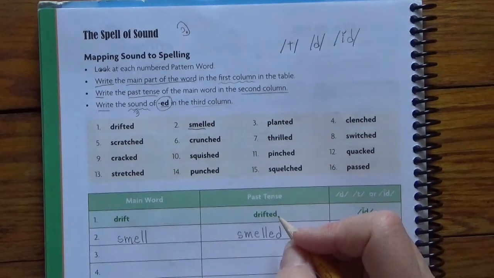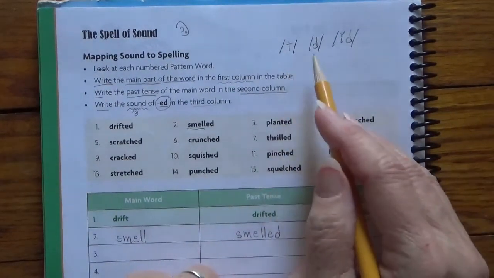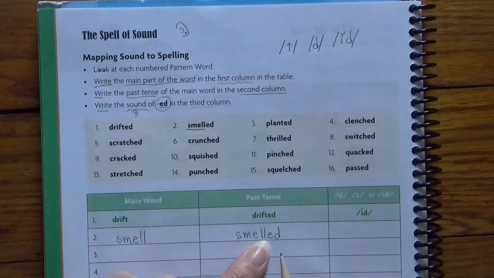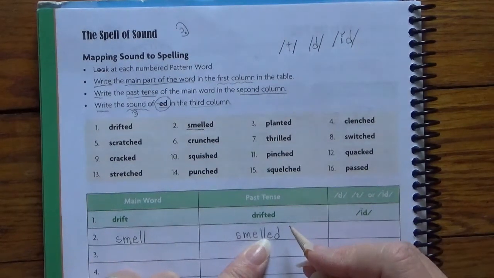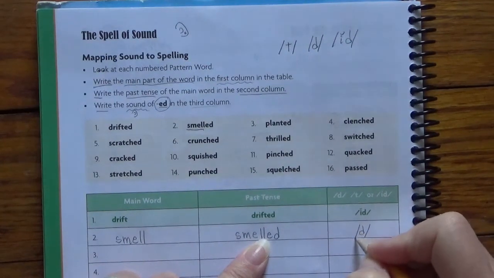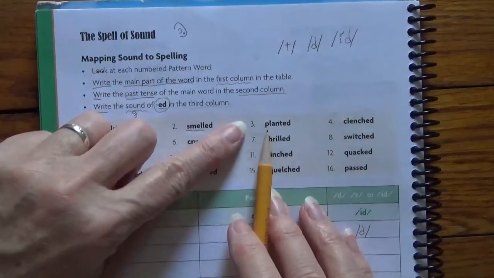We smelled the food. Happened in the past. Now, they want us to decide, is it a t, a d, or an id? Smelled. It's not smelt, so it's not a t. Smelled. I think it's a d because it's not smelt. It's a d. So we're going to put a d, and then we'll put the slashes next to it. All right, let's do a third one.